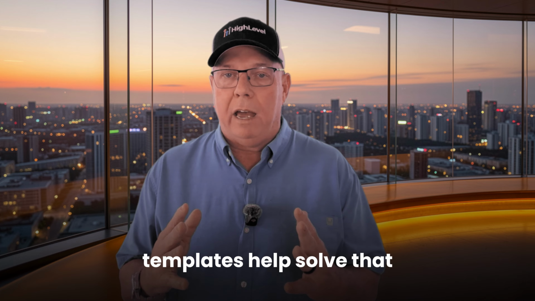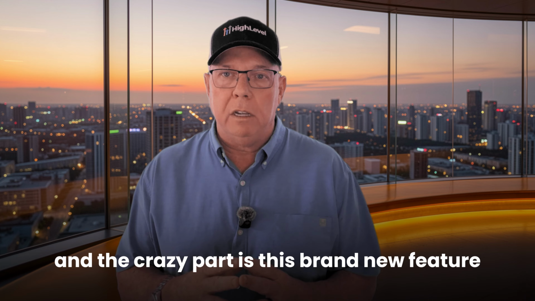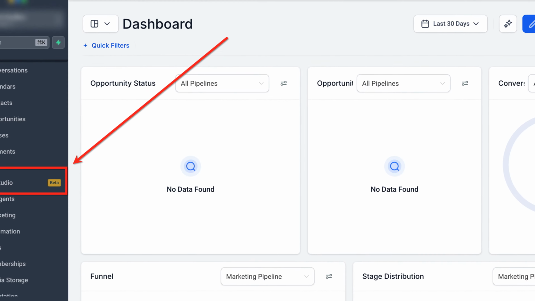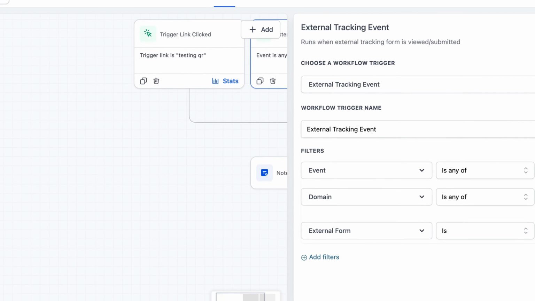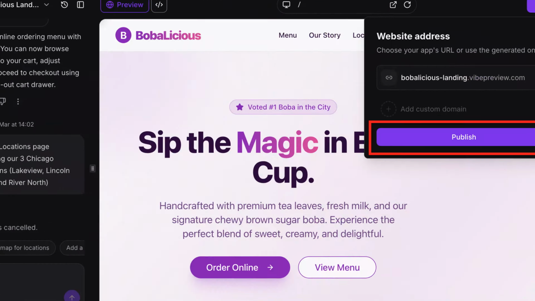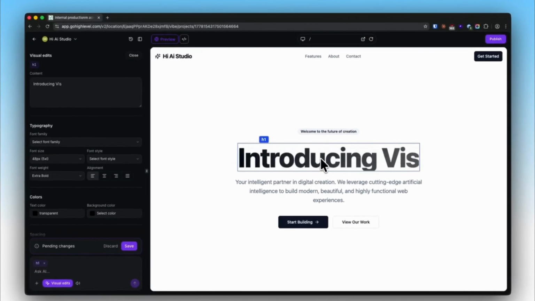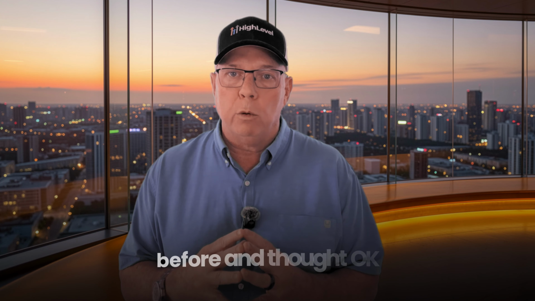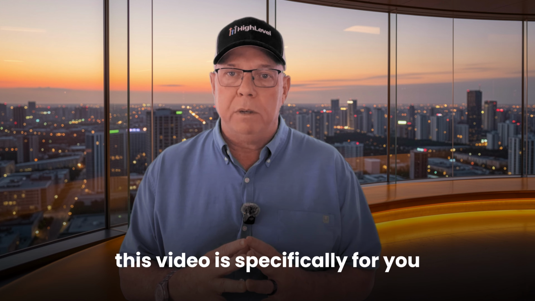Templates help solve that. If you want a landing page, a dashboard, and the crazy part is this brand new feature I think is going to surprise you most is the one I'm saving for the very end. So stay with me because I'm going to give you a start to finish overview of the new AI Studio, how to prompt it, how forms work, how calendars work, how workflows connect, how to edit code, how to publish, and then I'm going to end with the newest feature, which is visual editing that makes this whole thing feel even easier. If you've ever looked at AI features in HighLevel before and thought, okay, this seems powerful, but where do I even start? This video is specifically for you.